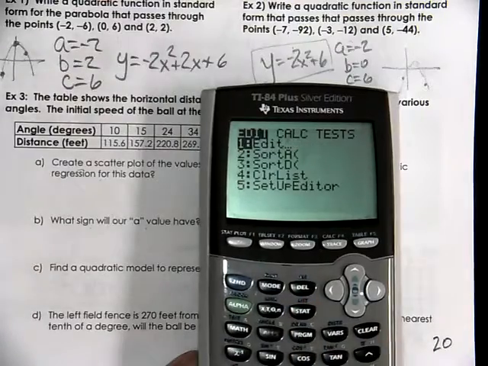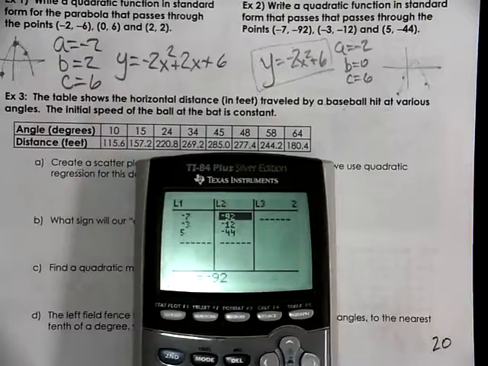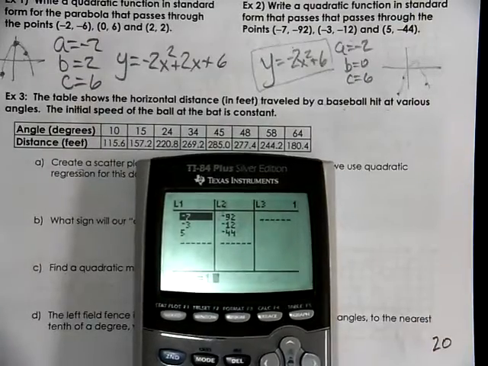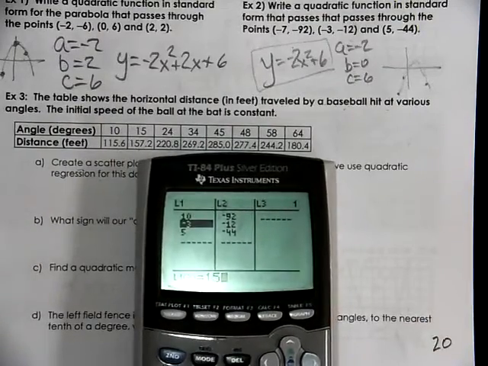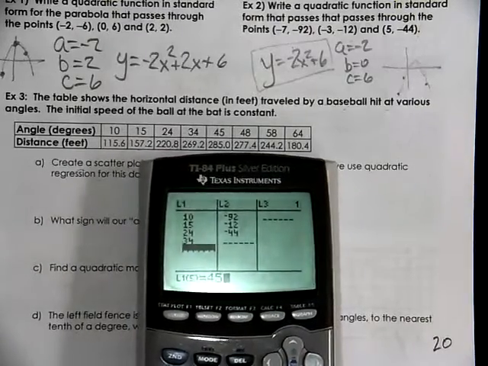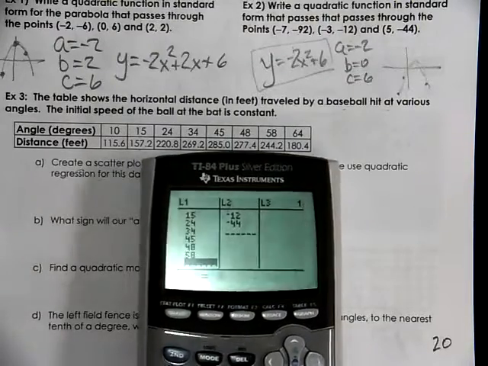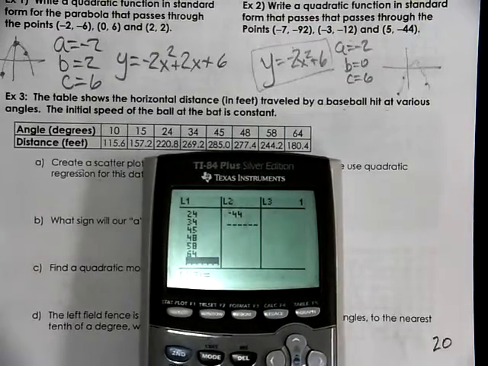So what we're going to do is go to Stat and Edit. We're going to put those values in. So my X values are 10, 15, 24, 34, 45, 48, 58, 64.